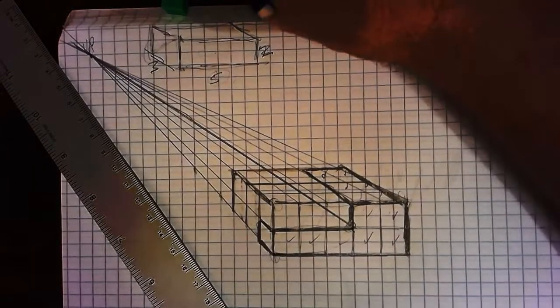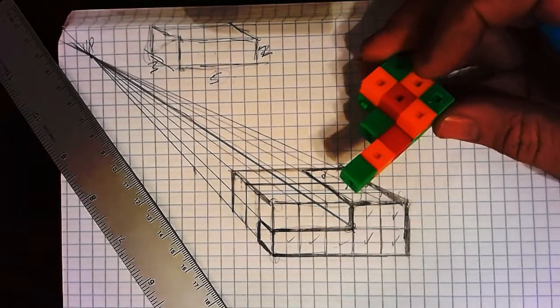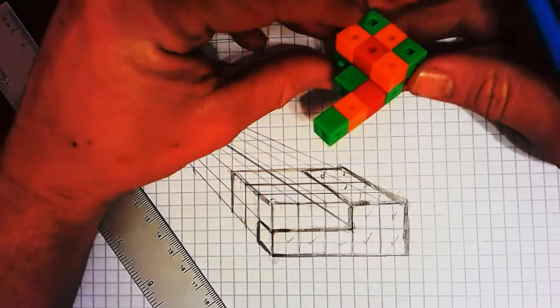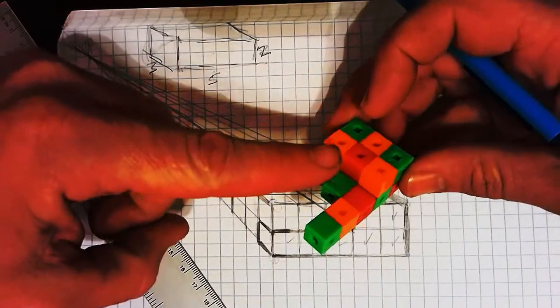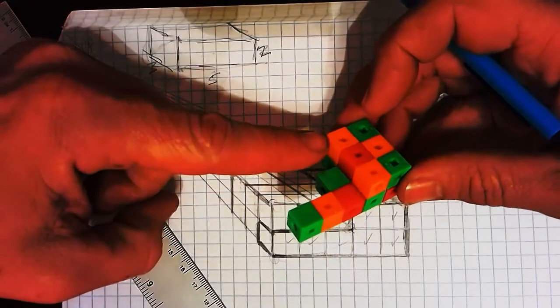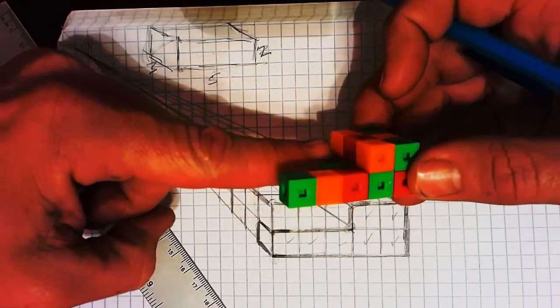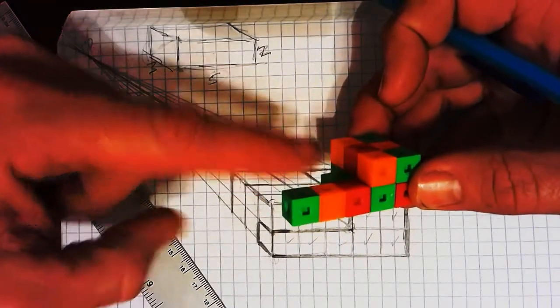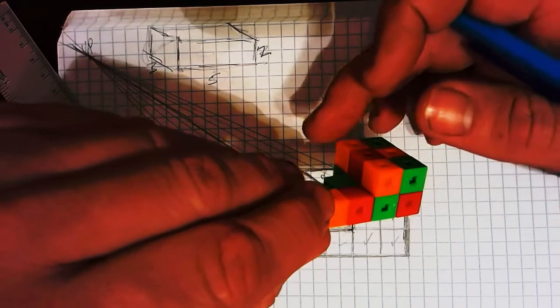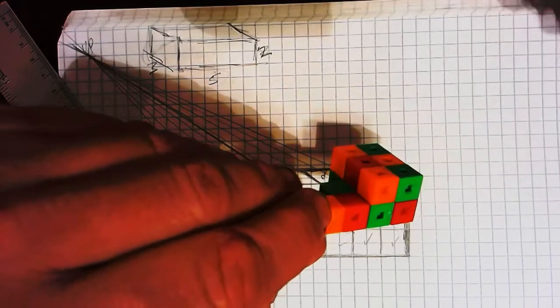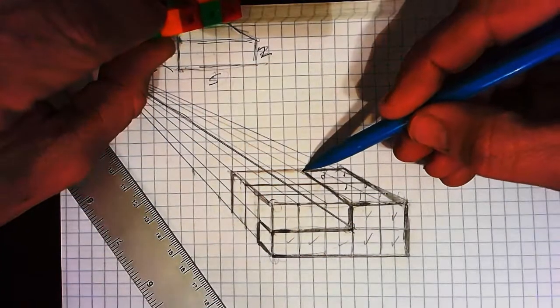Now, let's see. Let's try this. Let's try this right here. So this corner, let me make sure I'm pointing at the right thing. So this corner right here is this, right here.